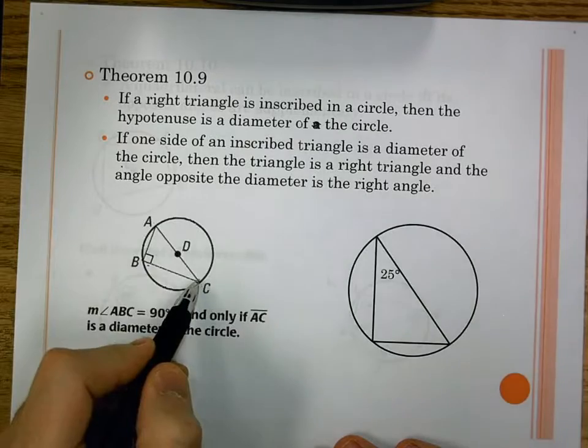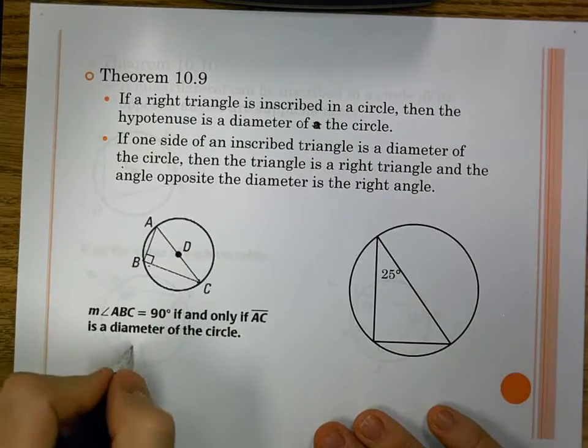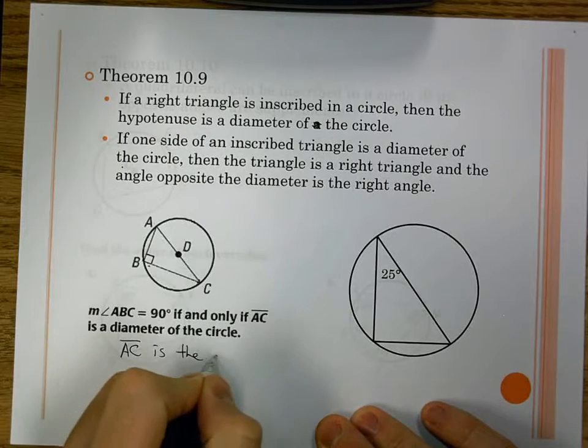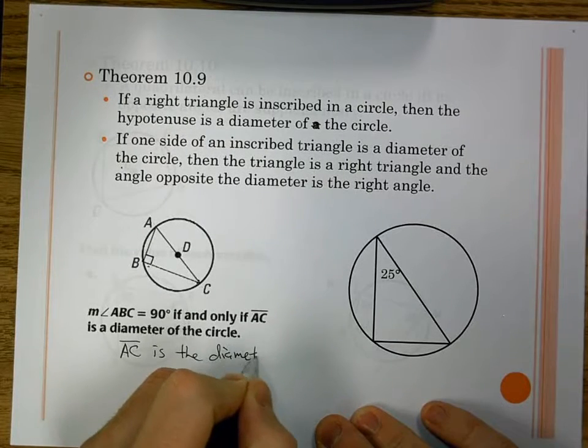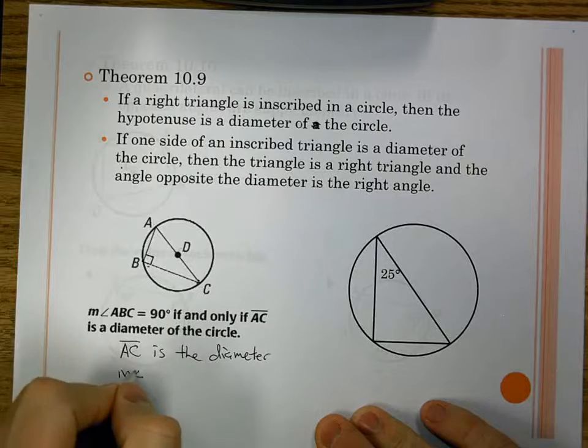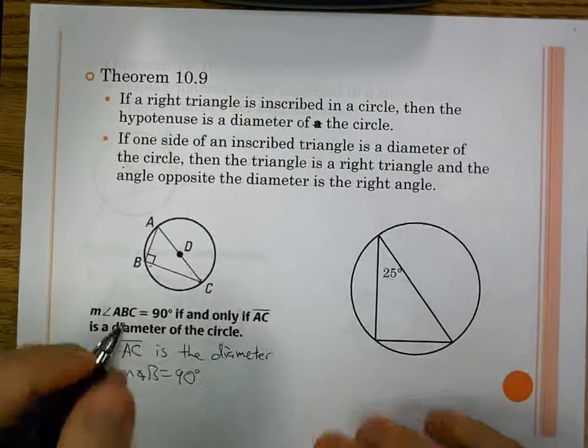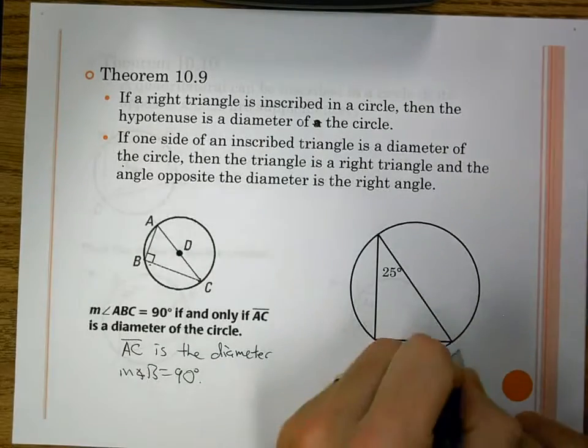This is the diameter, or the hypotenuse. So, AC is the diameter, and the measure of angle B is 90 degrees. So, let's look at an example. Let's label here.